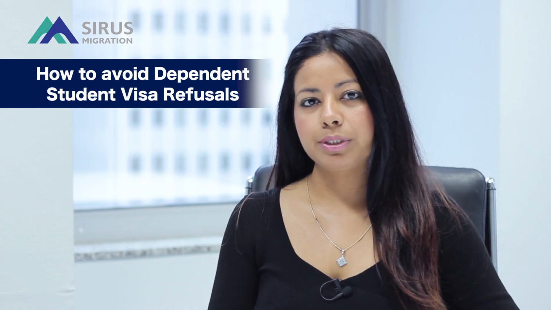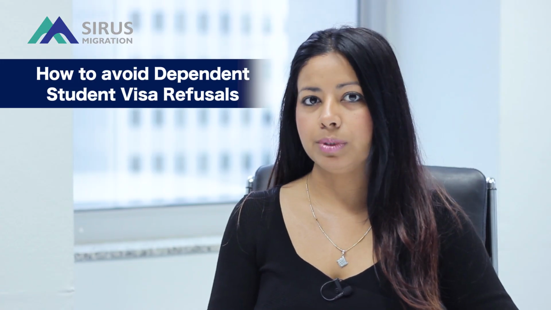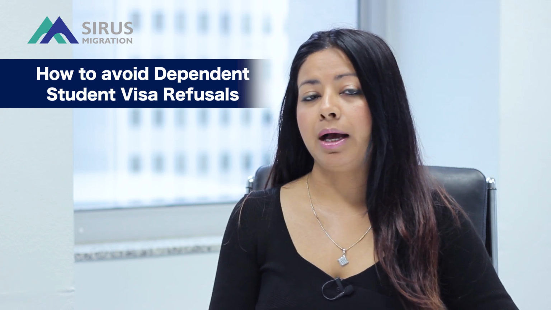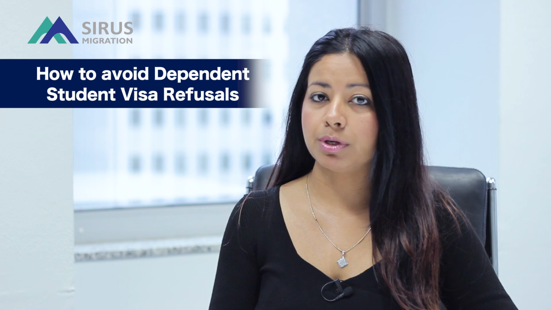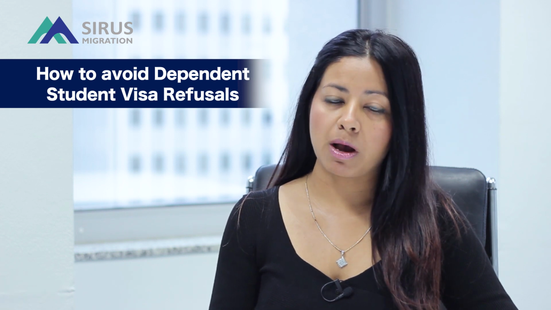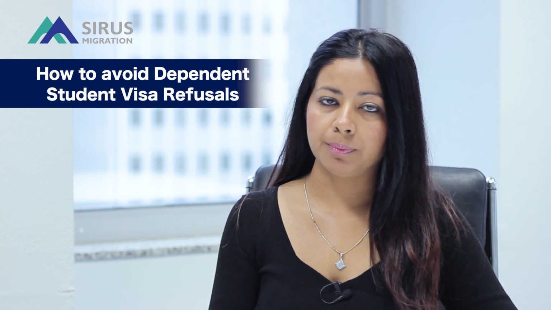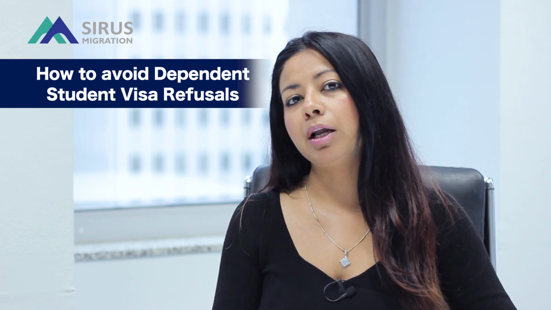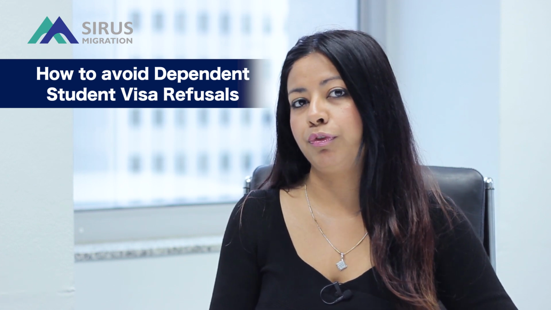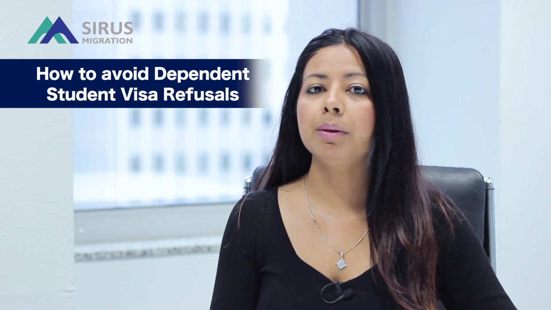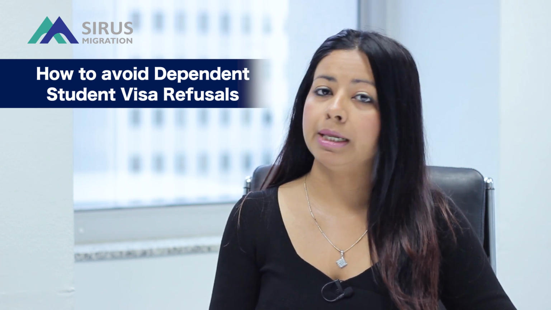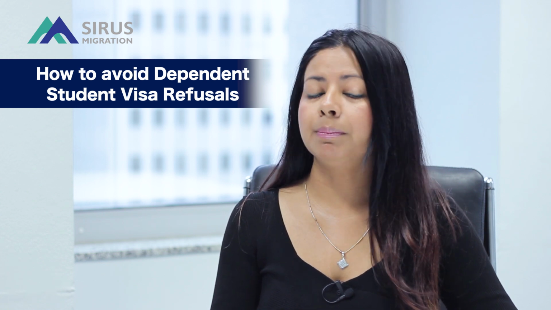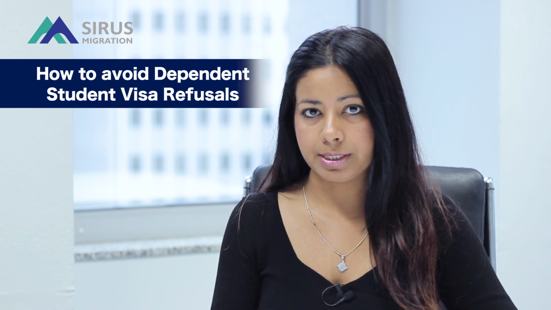First of all, I would like to explain what a dependent student visa is. A dependent student visa is for the members of the family unit of a student visa holder, for example, spouse, children, or de facto partner. So please don't confuse this visa with a partner visa, because a partner visa is for the spouse of an Australian citizen, permanent resident, or eligible New Zealand citizen. So the dependent student visa is completely different from a partner visa.